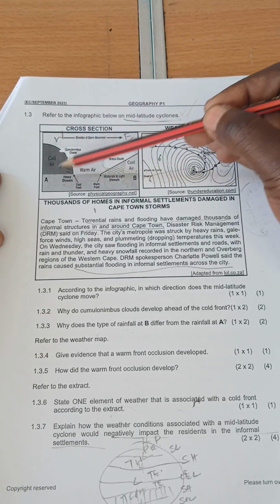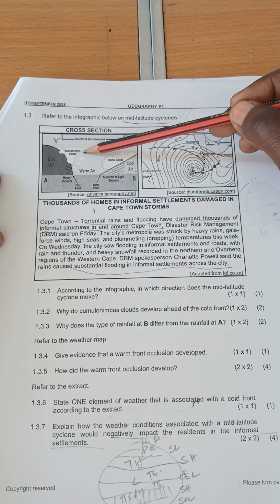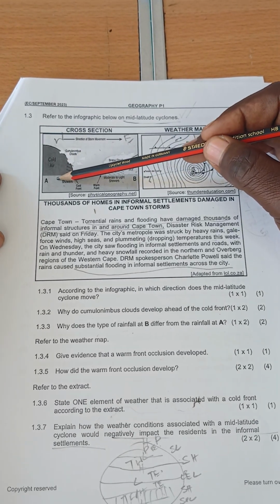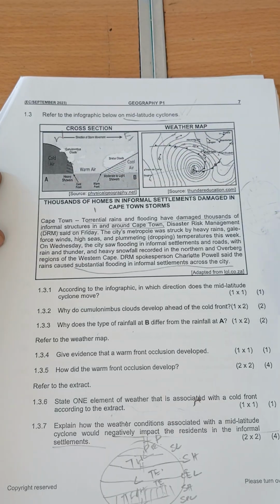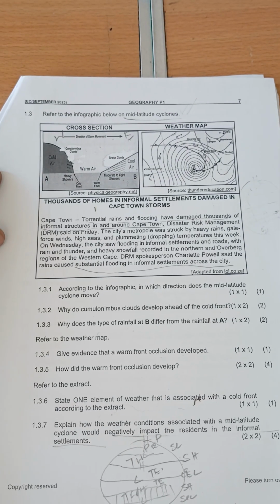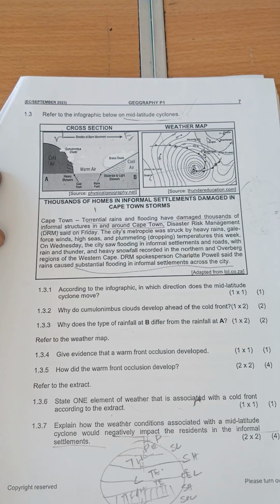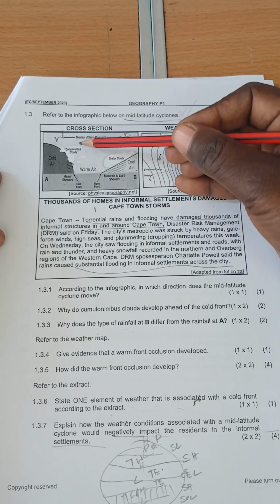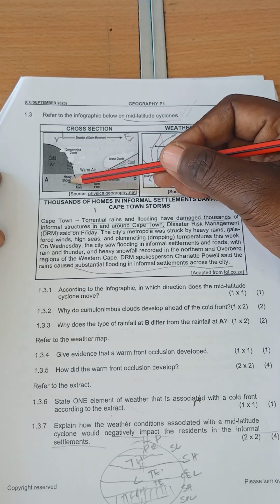When you look at these two, the reason why we have cumulonimbus clouds here is because there's a steeper pressure gradient, which means the cold air behind the cold front causes massive upliftment of the warm air. As it is uplifted, condensation takes place, clouds form, and you get clouds of vertical extent like the cumulonimbus.